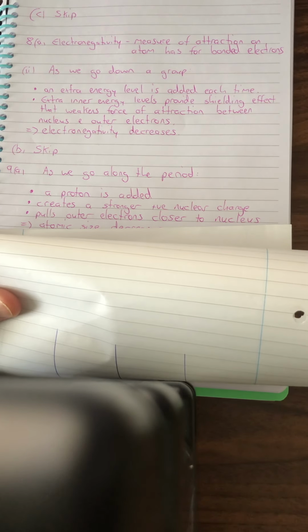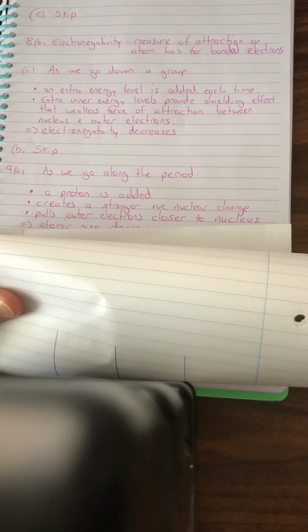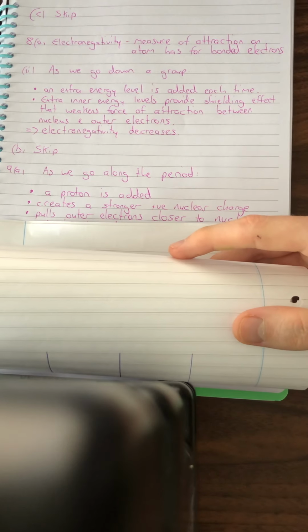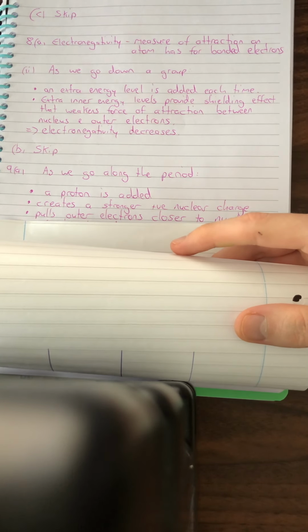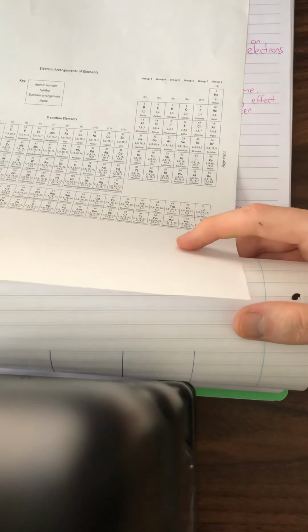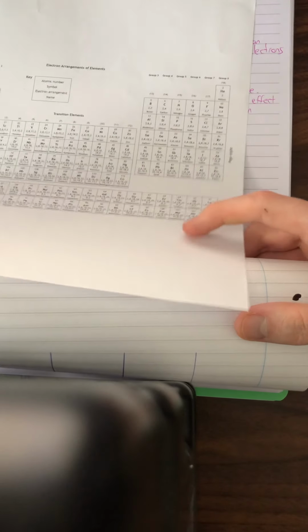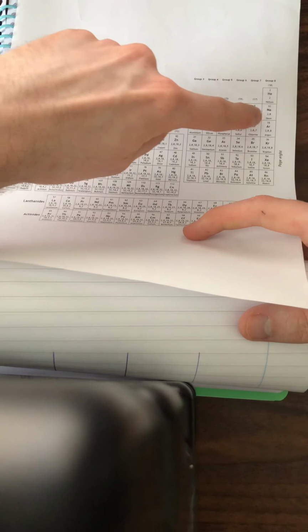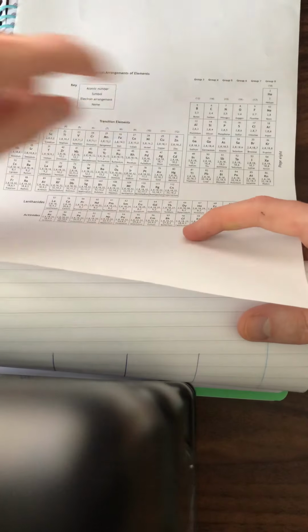Right, question 10A. Explain why the first ionization energy shows an increase going from lithium to neon. Now, if we look at our periodic table, we'll see that lithium is there and neon is over there. So you'll notice they're in the same period.